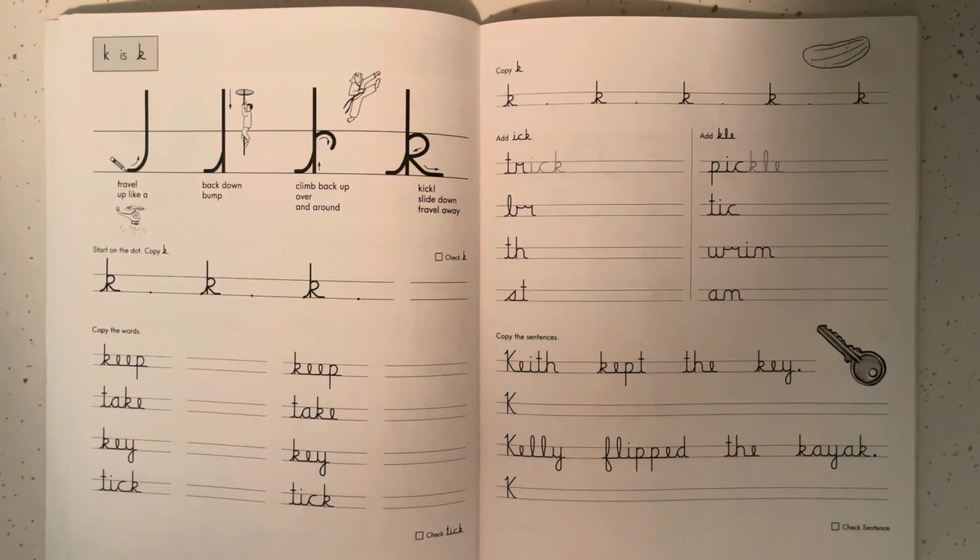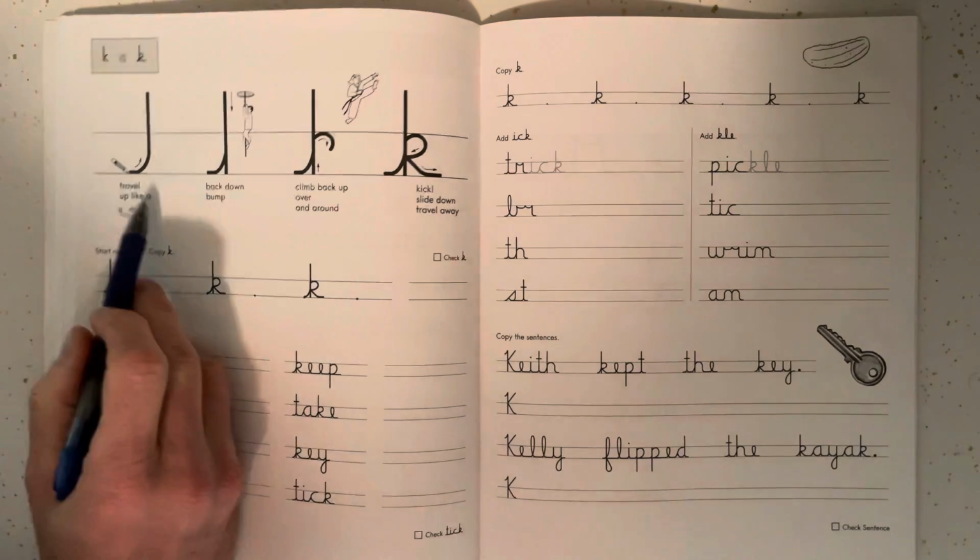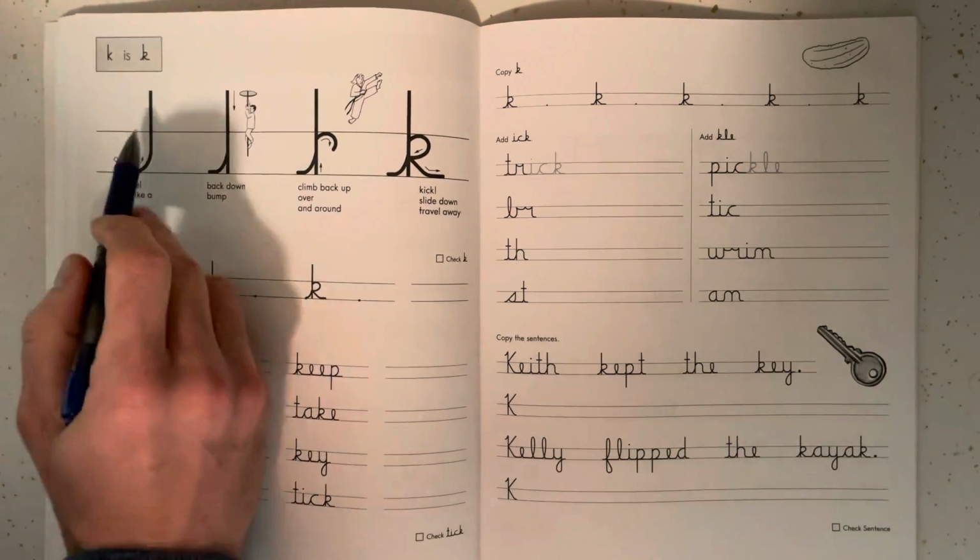Hello kids, it's Mr. AG here, and we are going to be looking at our word study assignment for today, Tuesday, January 5th. And you can see that we're in the cursive handwriting workbook on page 38 and 39. We're going to be studying the letter K today, and letter and sound combinations that go along with the letter K. So just first, how do we make the K?